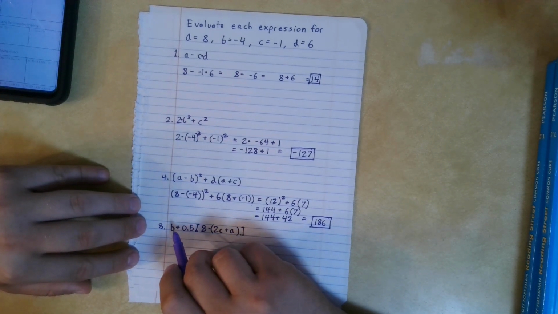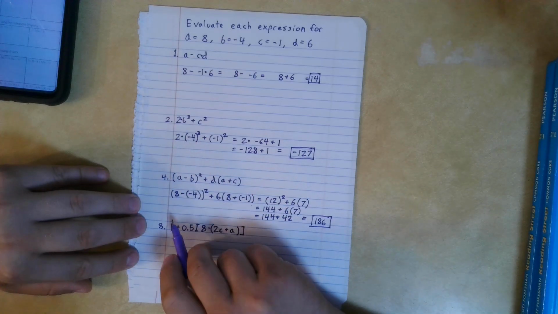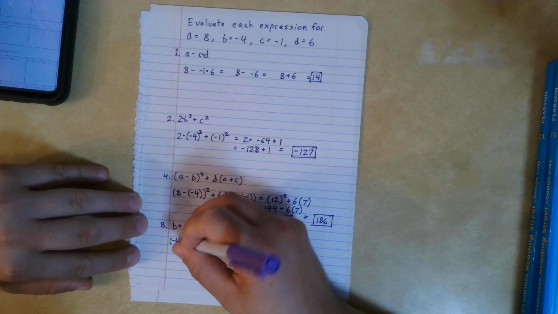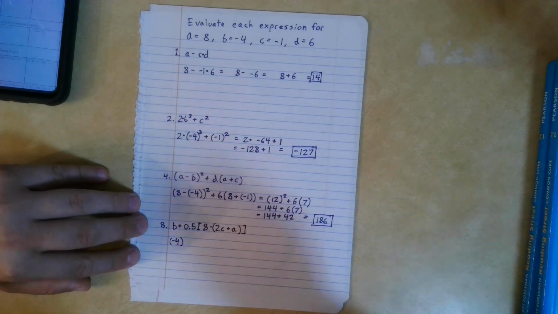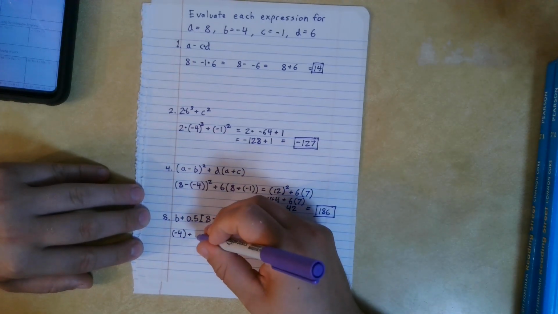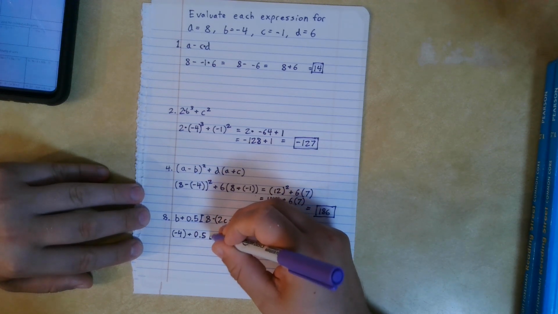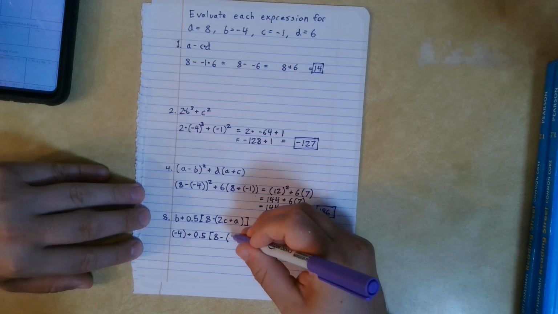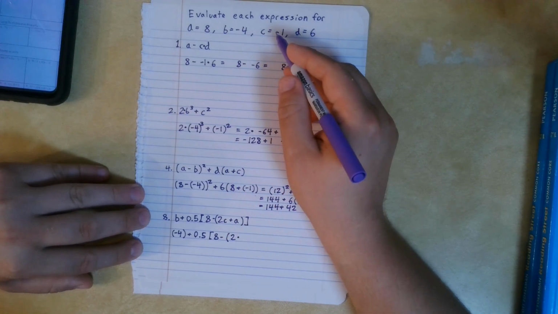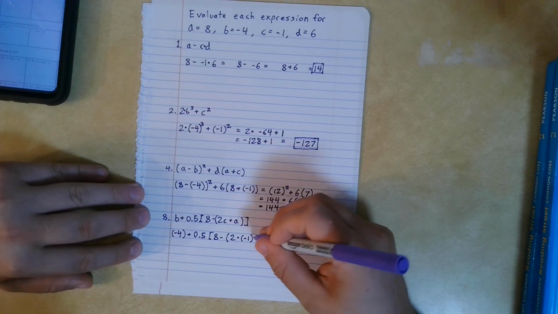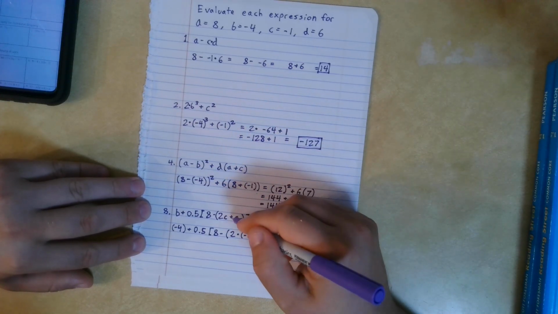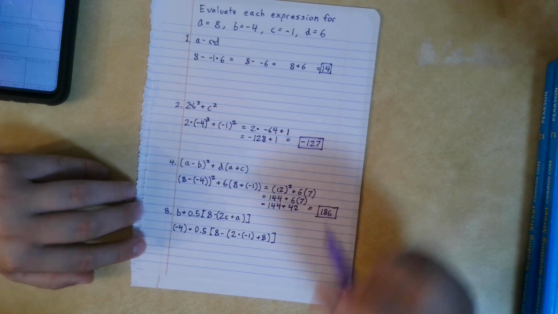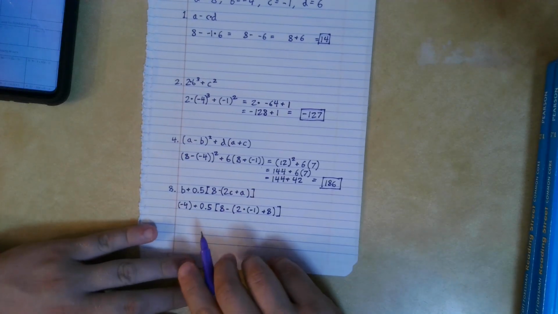Alright, let's read through, and as we see a letter, we're going to copy down the number. B, we're going to replace that with -4. Don't forget to put it in parentheses. Negative. Plus 0.5 it says. 8 minus 2 times c. 2 times, what is c? C is -1. 2 times -1. Plus whatever a is. It's 8. And that is it. Let's solve it since we don't have a calculator.